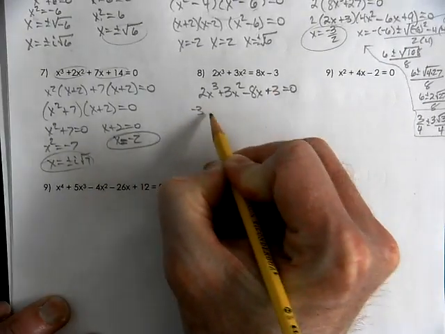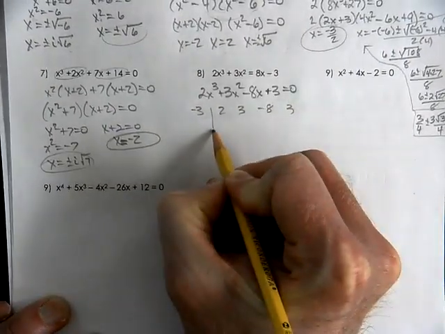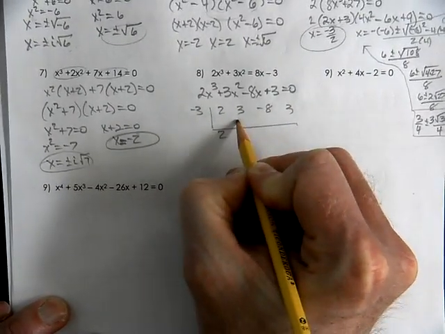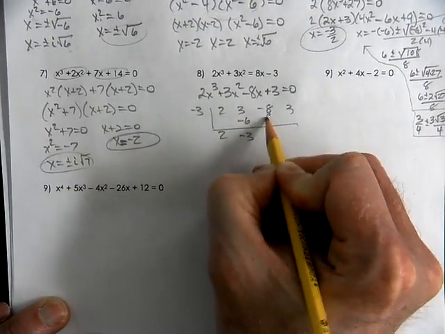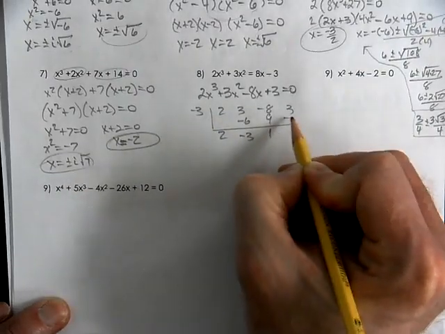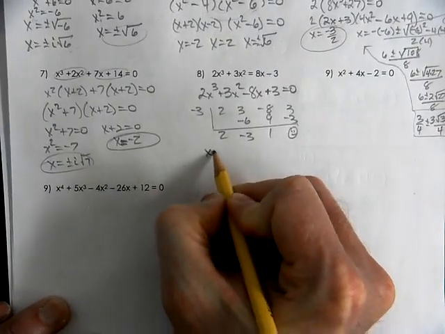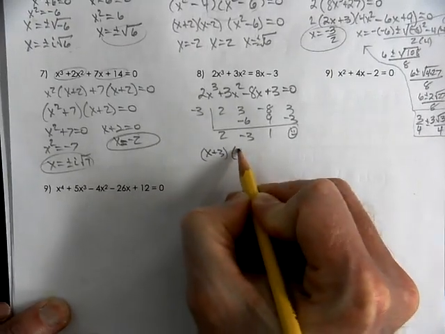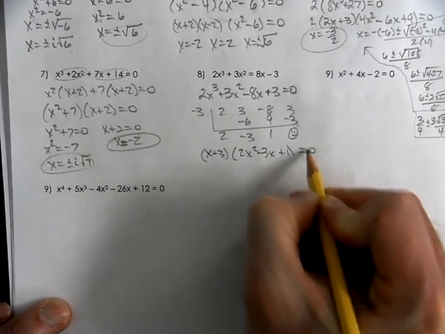So if we use negative 3, multiplies to be negative 6, multiplies to be 9, multiplies to be negative 3, so I get 0. So x plus 3 is a factor, and 2x squared minus 3x plus 1.